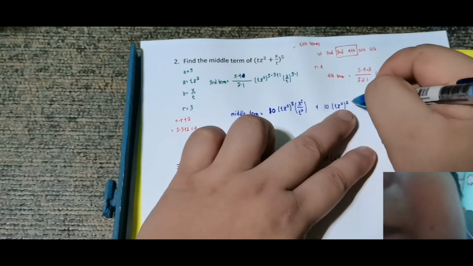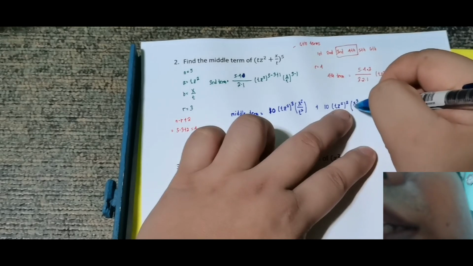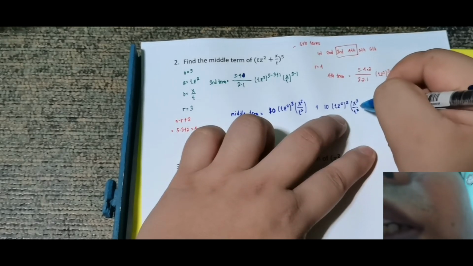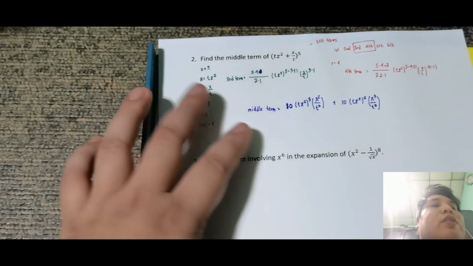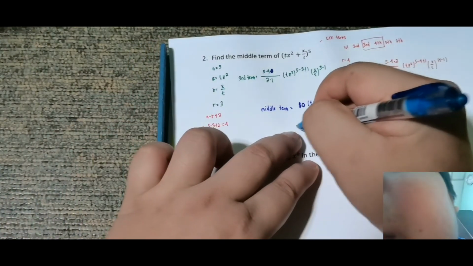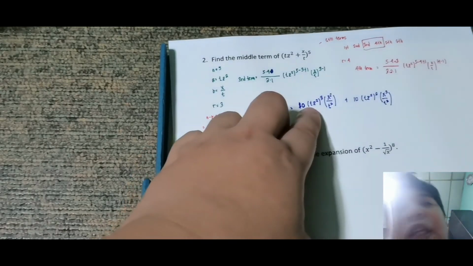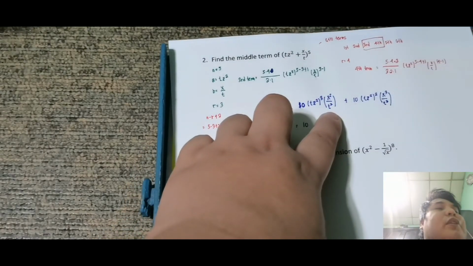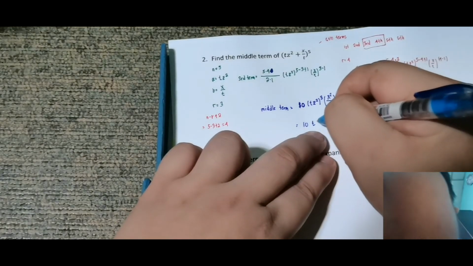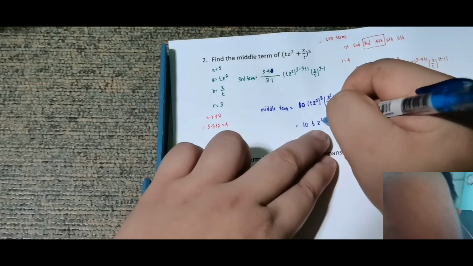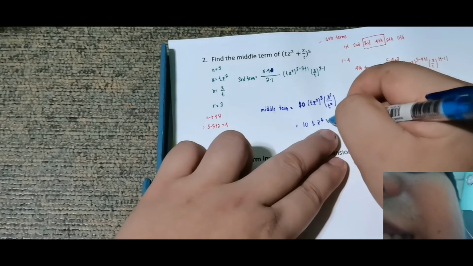Okay, then we have x raised sa 3 over t raised sa 3. Okay, then, simplify lang natin tong mga to. So, ito ay equal lang sa 10. So, magiging t raised sa 3 over t squared. Cancel yung isa. Tama? O, cancel yung dalawa. So, magiging t na lang to. Then, magkakaroon pa rin ng z raised to 6, then x squared.